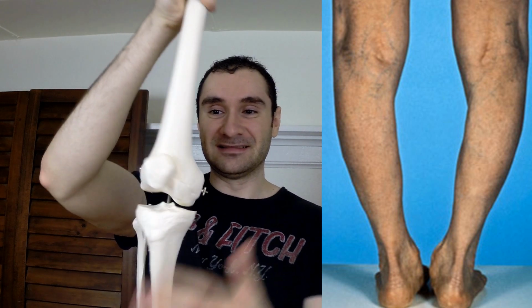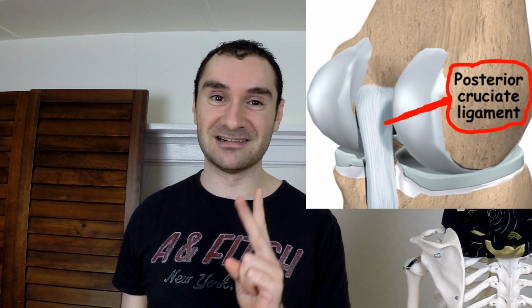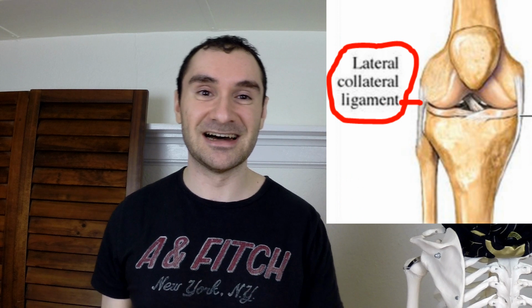Or it could also be injured over time through you being bow-legged. If you're bow-legged, your knees are going to be out like that. That's more stress on your LCL. So that could be how that ligament gets injured over time. So that's pretty much me going over those 4 knee ligaments briefly: your ACL, PCL, MCL, and LCL. And that's just briefly how knee ligament injuries happen.